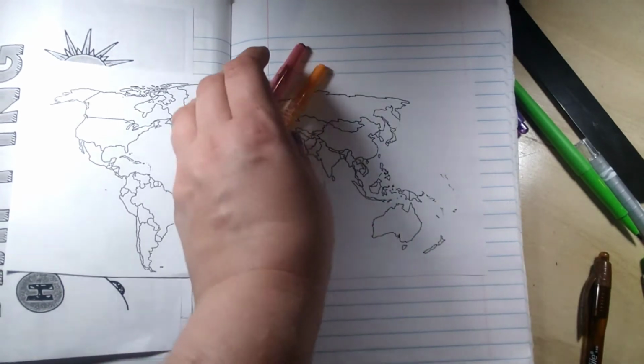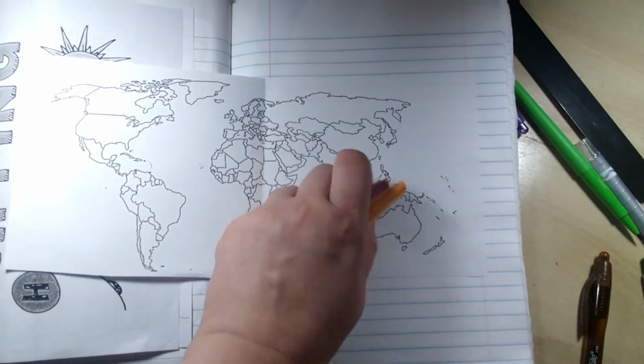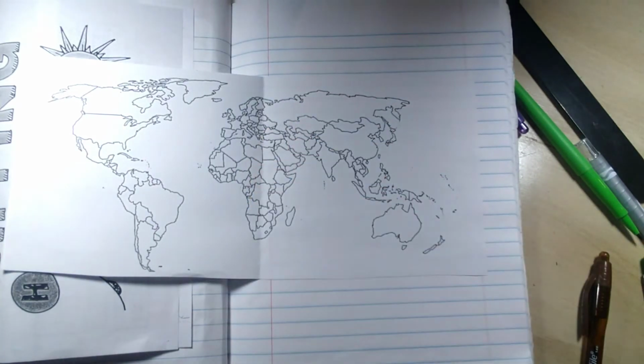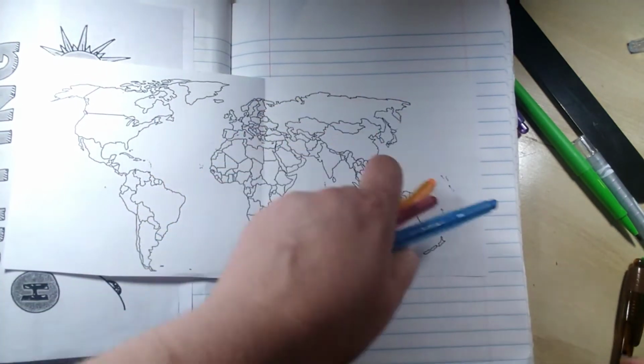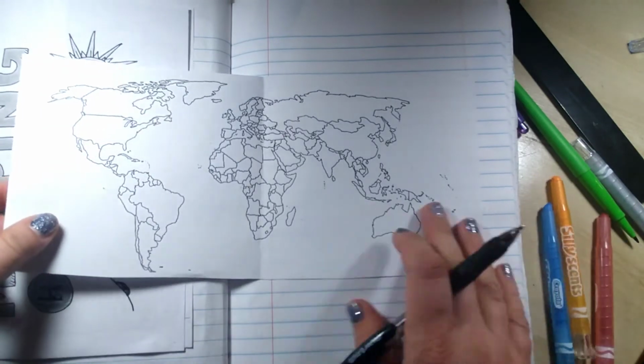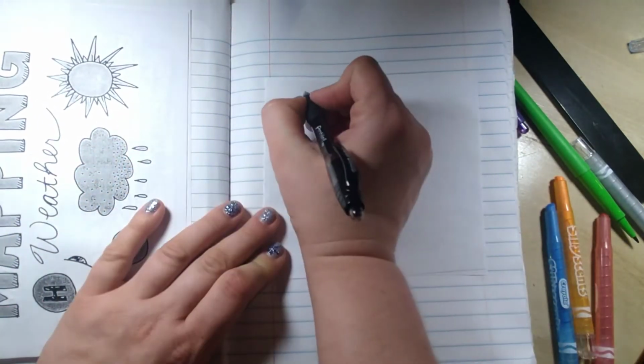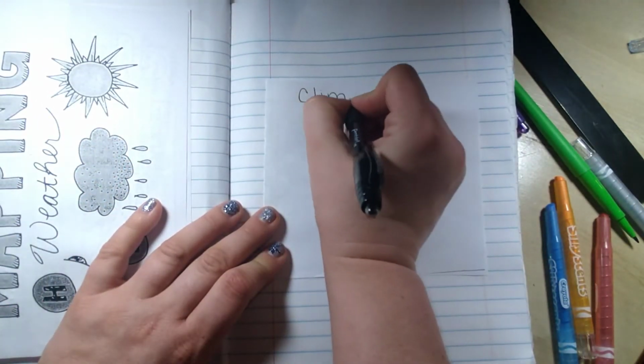I have my red, I have that. Now I need to find my blue. We have those. There we go. Okay, and you need a pen. So once I'm done with that, I'm going to write climate zones on the top.